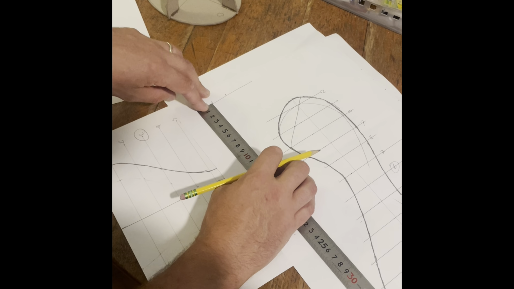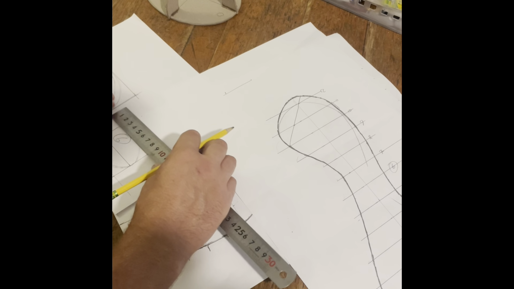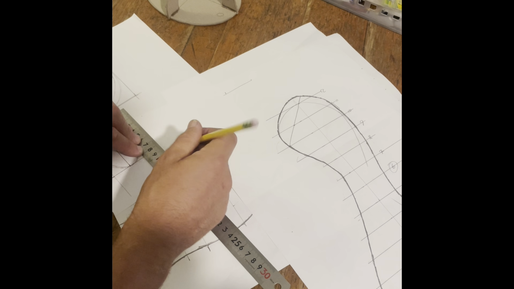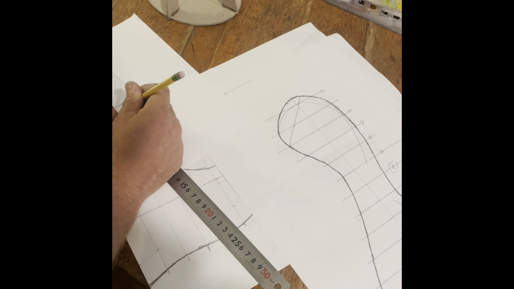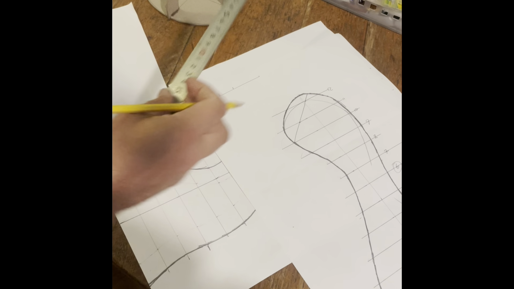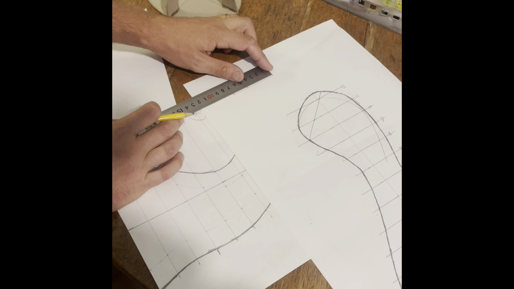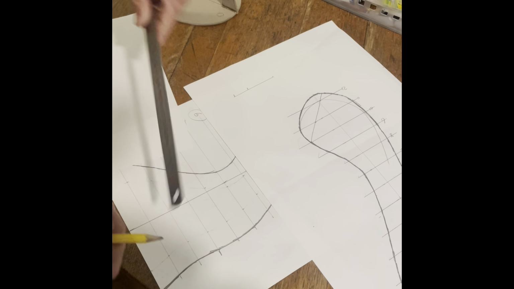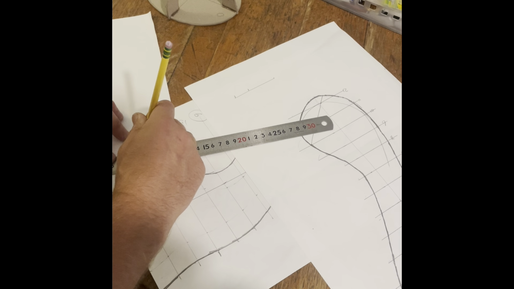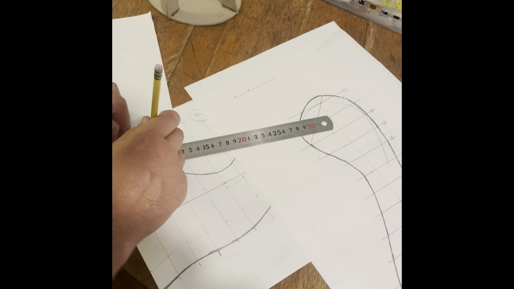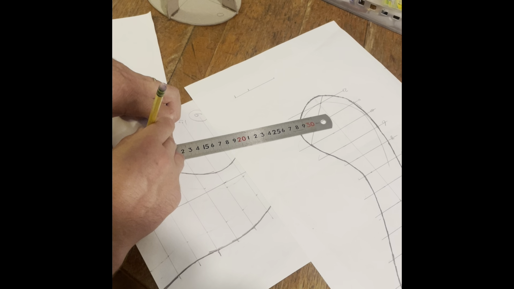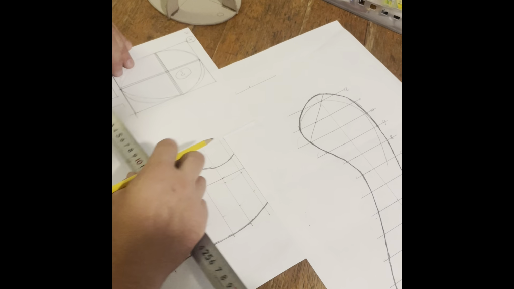And maybe I'm going to draw this over here. 11 and a half. And what did I say this was? It was 7. There's my 7.